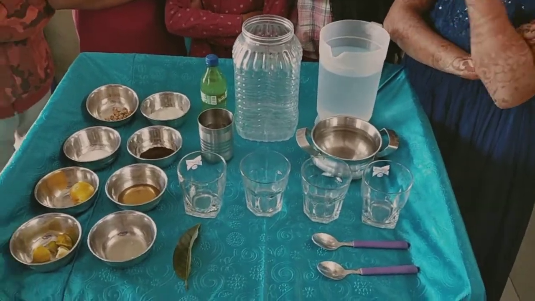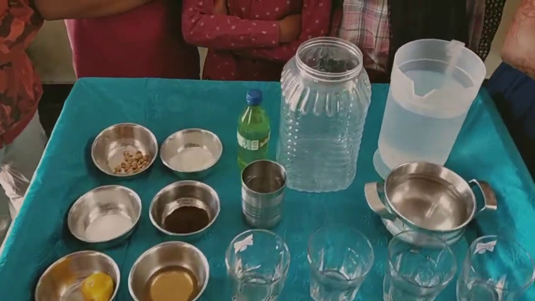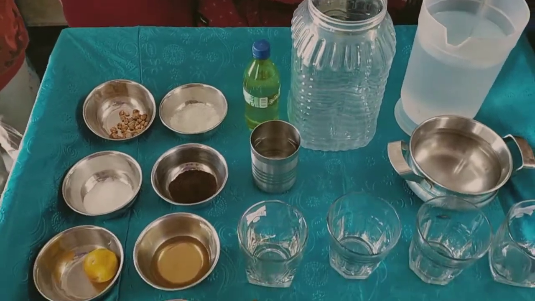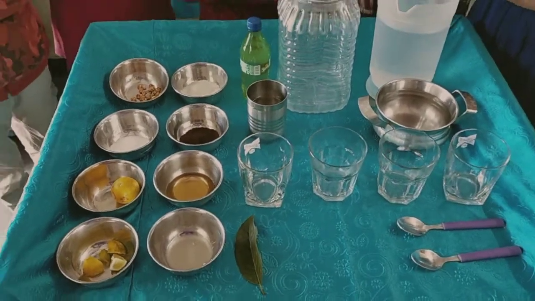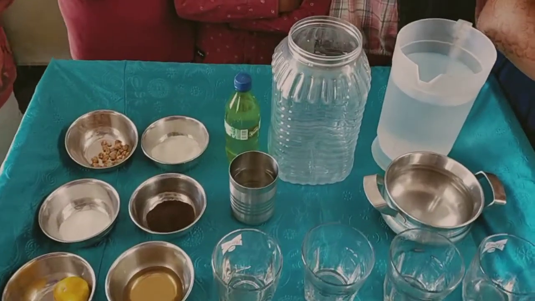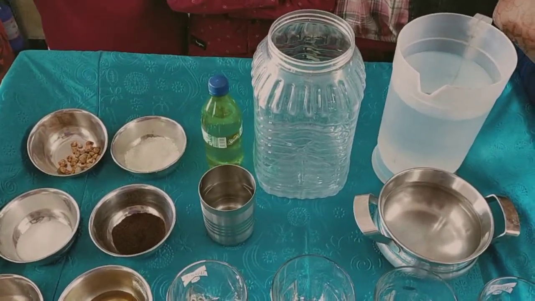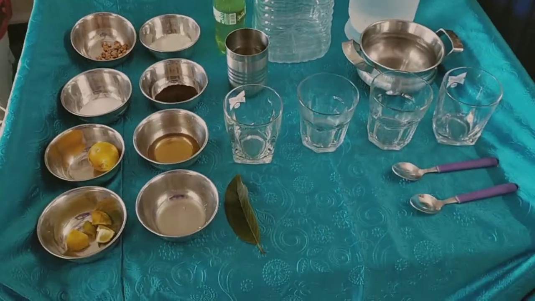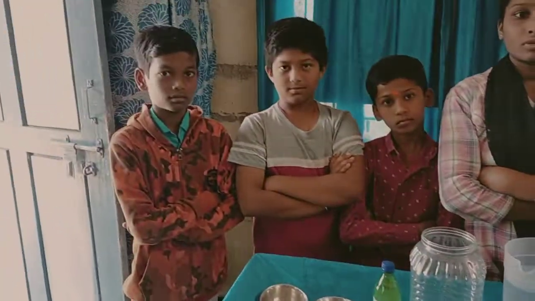You might be thinking, is there a cooking class at MTC today? No, it is not. This is my small chemistry lab. I planned an activity, a small chemistry class for the students today. Today is Sunday, a holiday, but still I called them for 1 hour for the class.